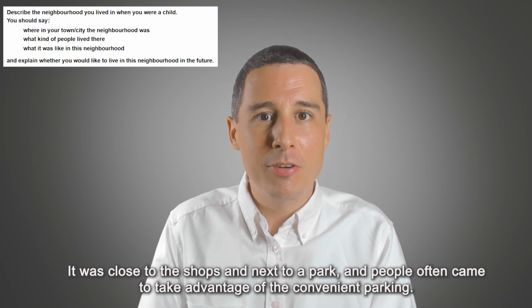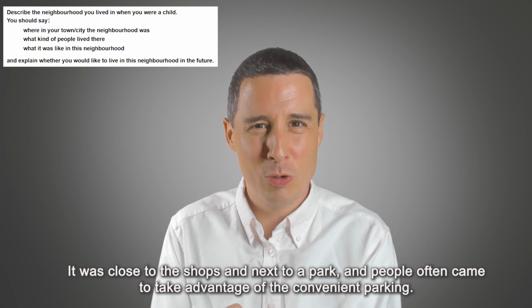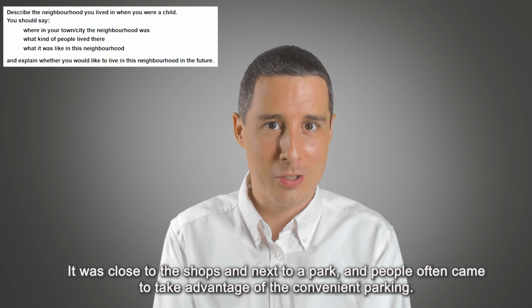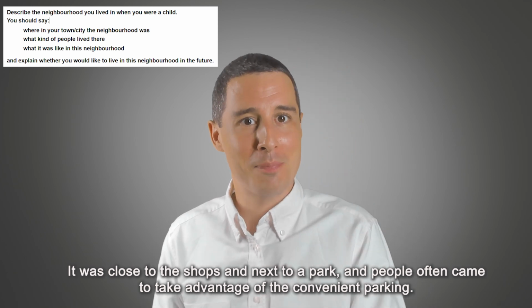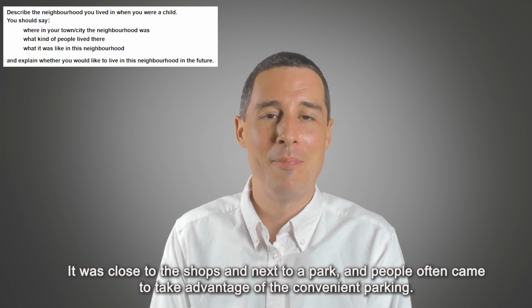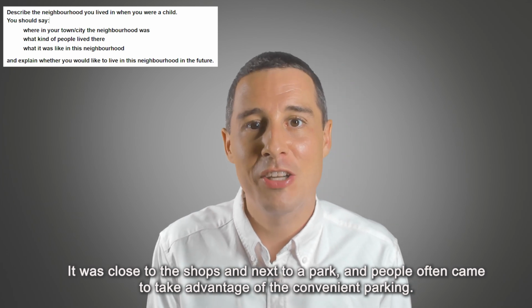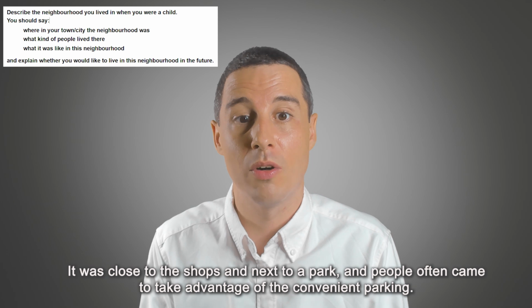So to take advantage of, to use something, to almost exploit something, because it's almost kind of describing this as maybe a slightly negative thing. Of course, to the people who lived there, it was a negative thing. To the people who were coming to park there, well, it wasn't negative to them. But I was living there, so I'll say they took advantage of the convenient parking. We're using the word convenient there, which we made a note of in the plan as well.